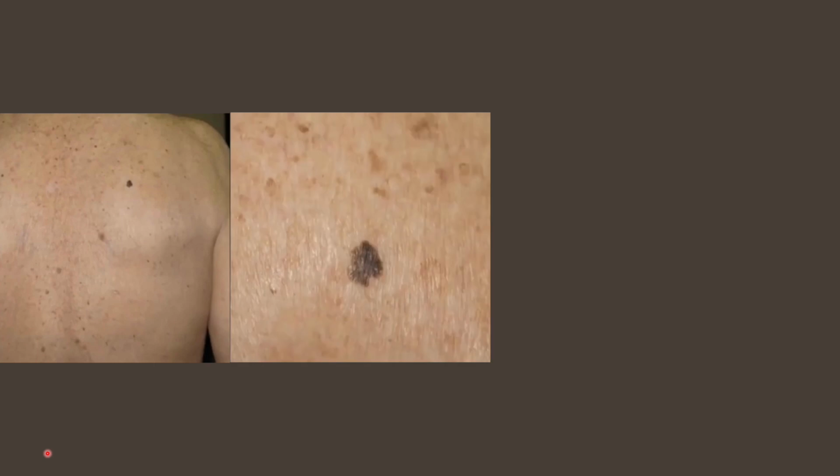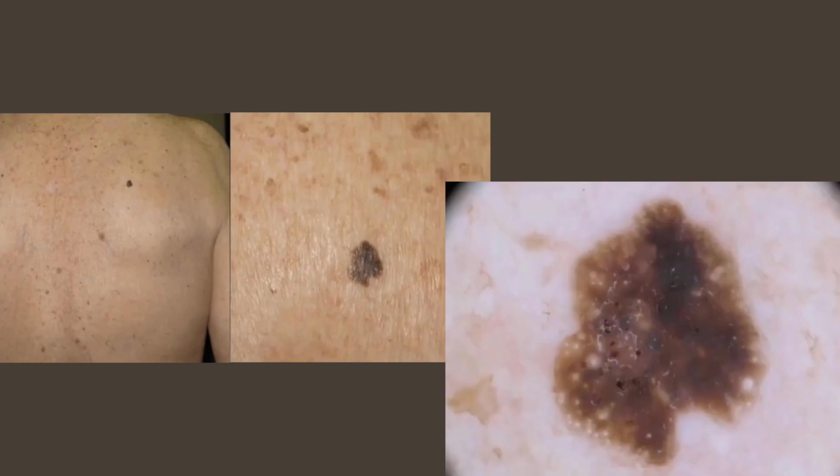Another patient with a small hyperpigmented skin lesion over the back, which looks like an ugly duckling among all his other nevi and sunspots. The close-up view of this lesion. Just apply ABCD of melanoma, the clinical ABCD. This is definitely asymmetric. There is border irregularity, there is color variation, and it's quite dark in color. But on dermoscopy, this was just a seborrheic keratosis.